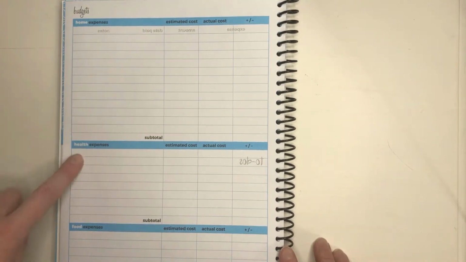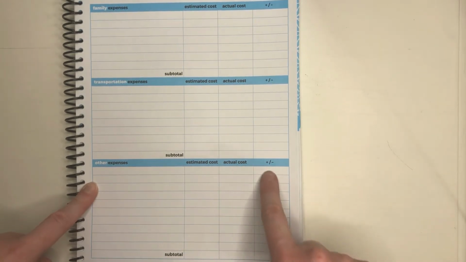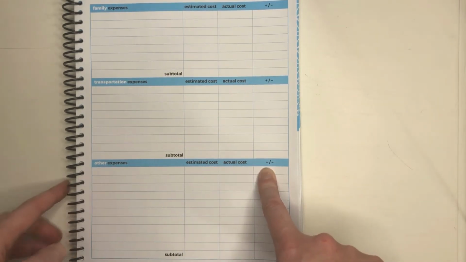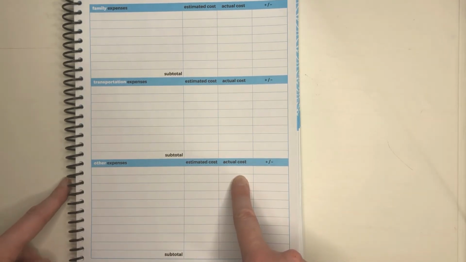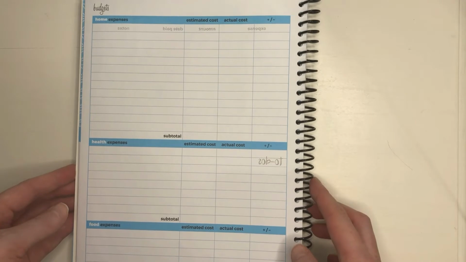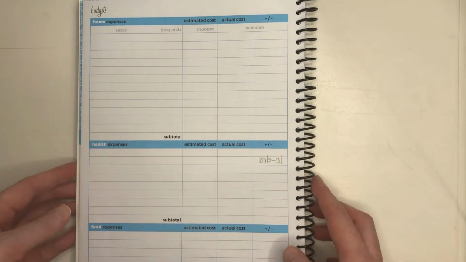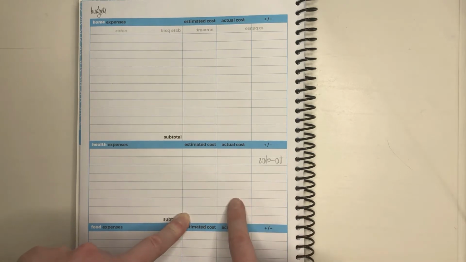You have home expenses, health expenses, food expenses, family expenses, transportation expenses, and other. And each of those areas has an estimated cost column, an actual cost, and then an over or under. Generally my estimated and my actual are the same. They don't really vary unless I've made some kind of a math mistake, but maybe other people, depending on how budgeting works where you live, often have to guess for some of your expenses and then hope it comes out the same.